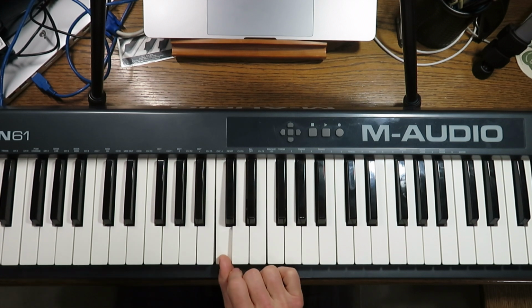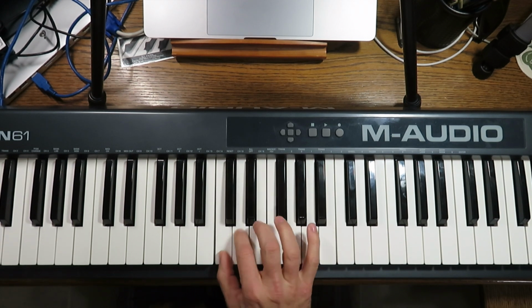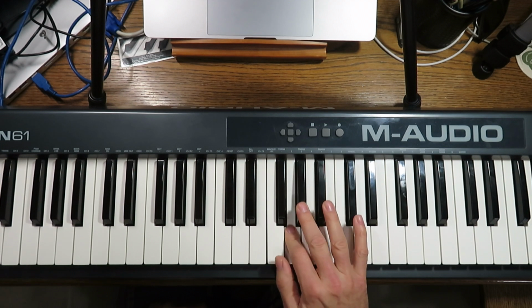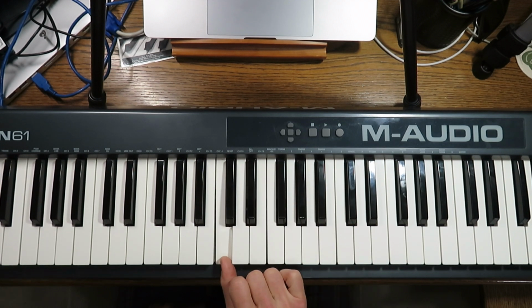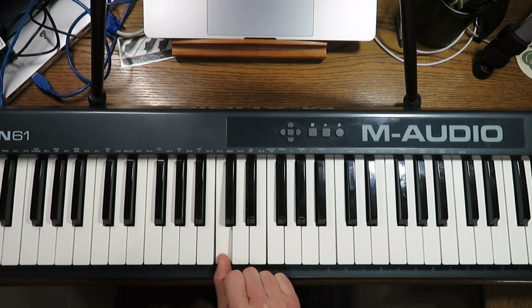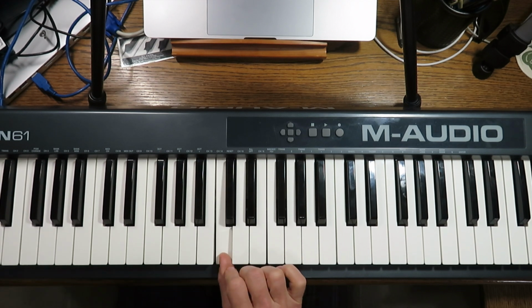C minor. So C major and C minor are parallel keys. Not relative, these are parallel, because they have the same tonic, C, but a different key signature.